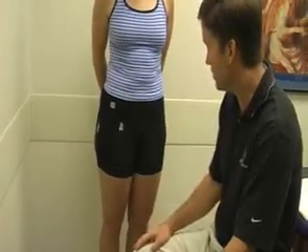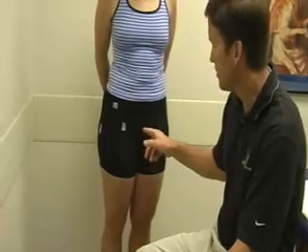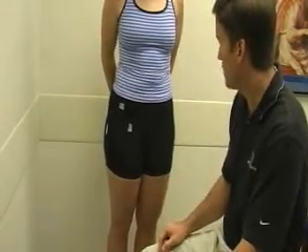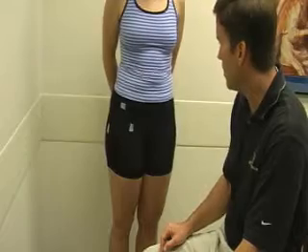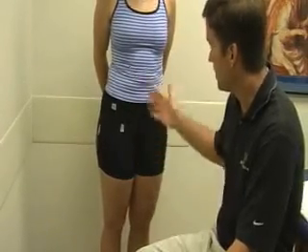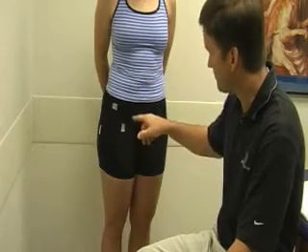Iliopsoas tendinitis will also hurt there. This is also the area where people with hernias, gynecologic issues accounting for their pain, and also lower gastrointestinal pain or kidney stones can all radiate pain to this area.